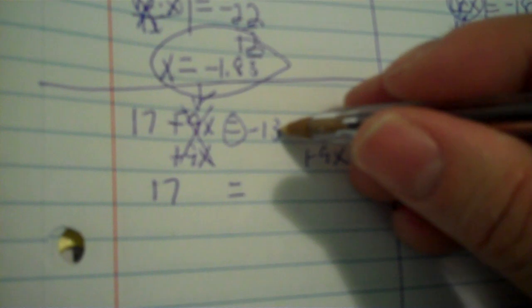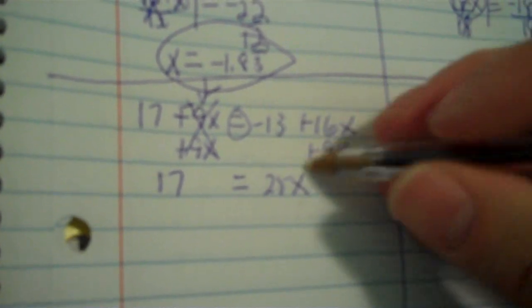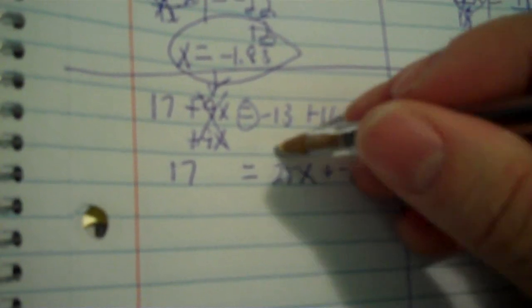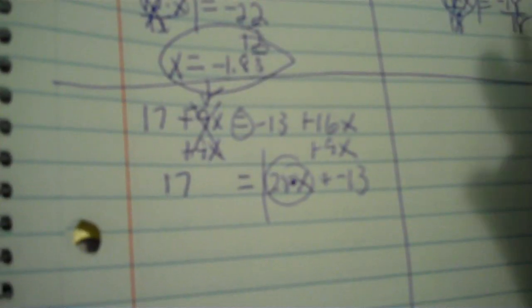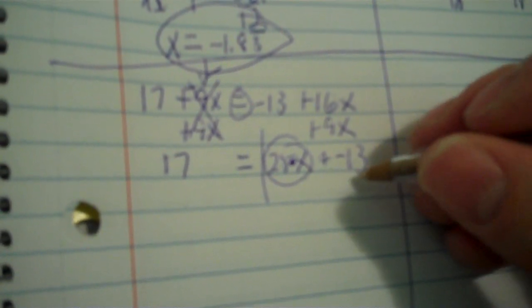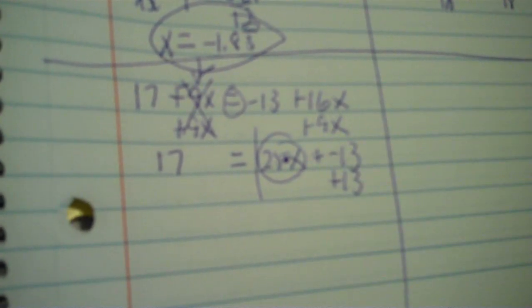And over here, I'm going to do the x's first. 16 plus 9 is 25x, and then plus negative 13. So the x is over here. So we got 25 times x, and we got plus negative 13. I already have the addition. So to get a negative 13 to 0, you go forward, so that means add 13 to negative 13.